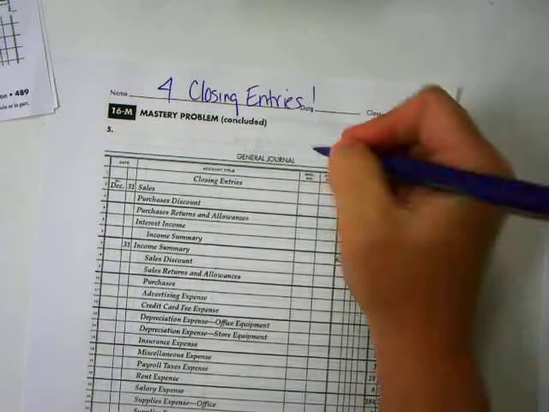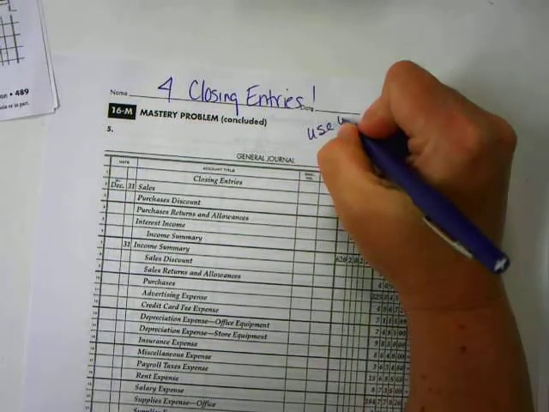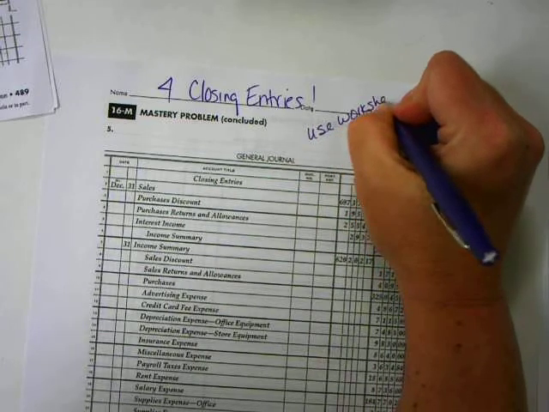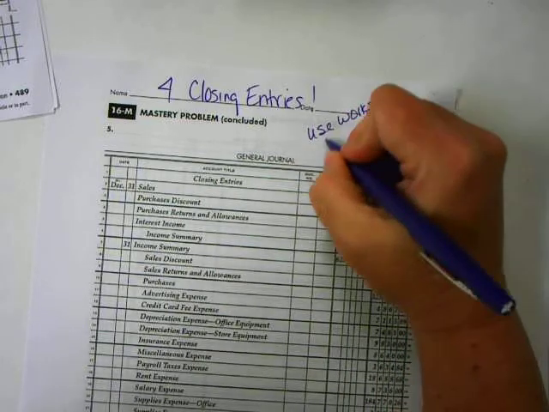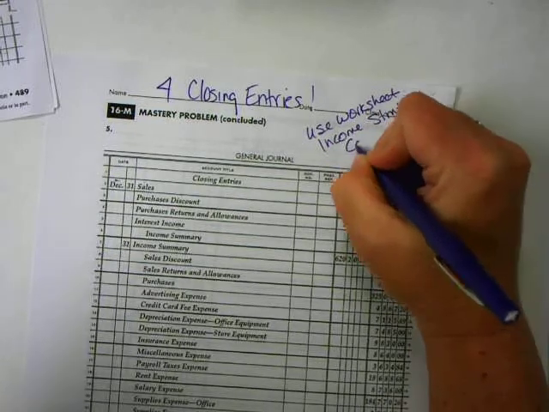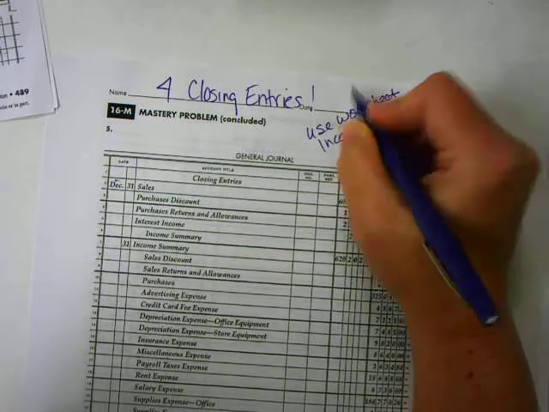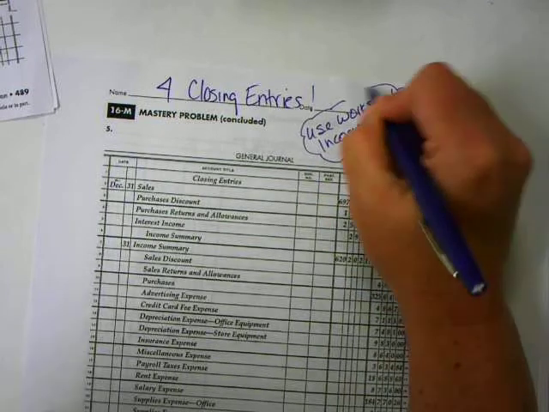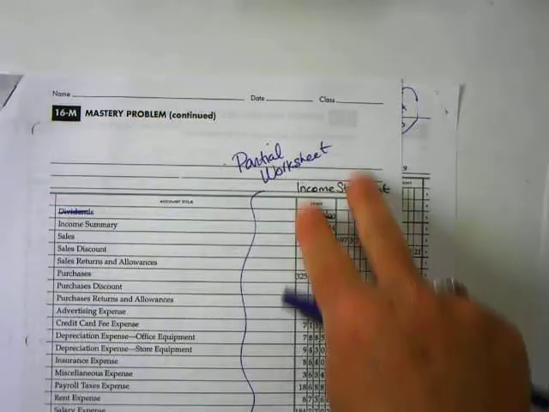Okay, and we are going to use the worksheet income statement columns to get this information. Okay, again, worksheet income statement columns right here.